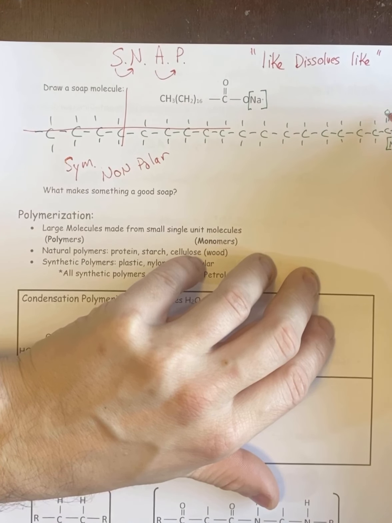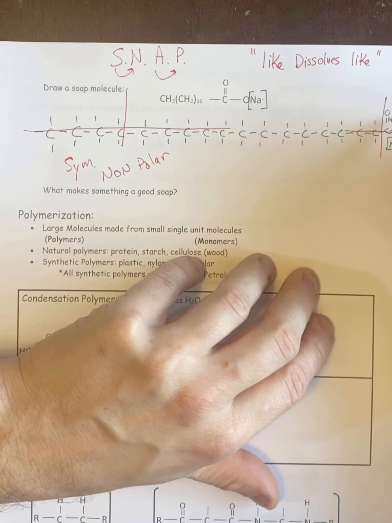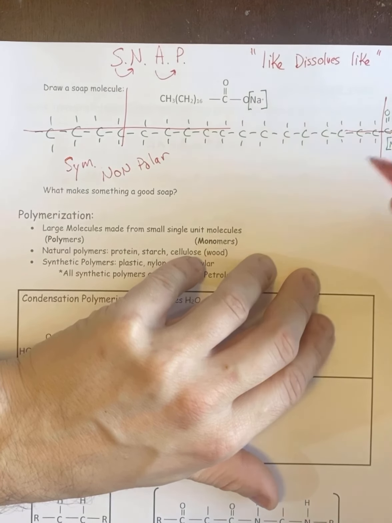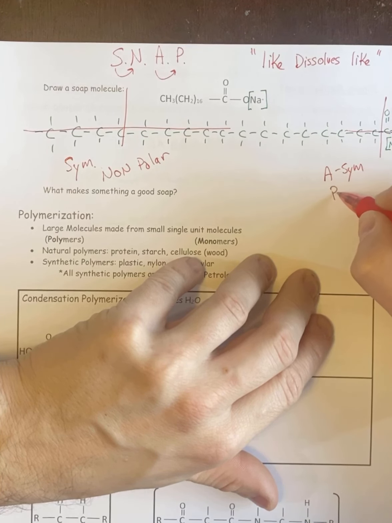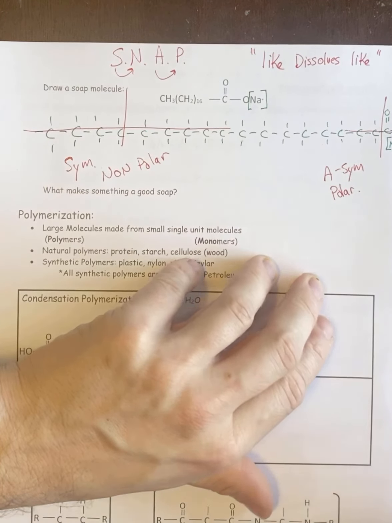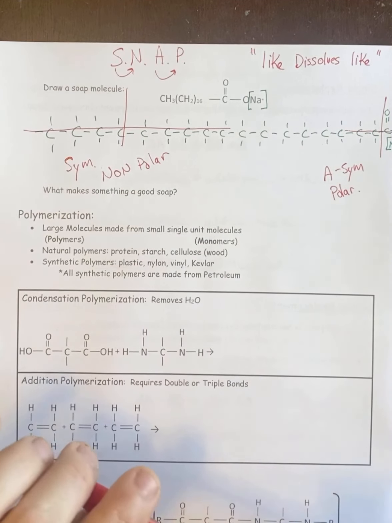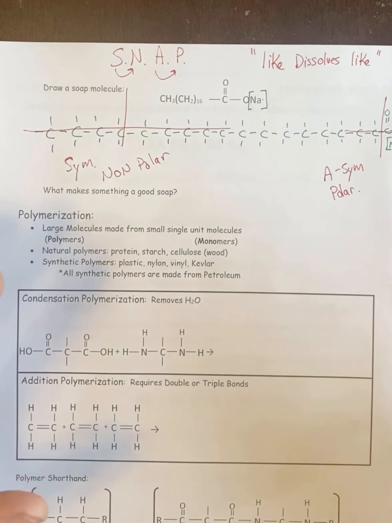And if you look, you could say, well, in this case, with this double bonded O and this O and Na on this side, this end is asymmetrical, and therefore polar. And because the molecule is so long, it can actually do both at the same time. And that's what makes something a good soap.